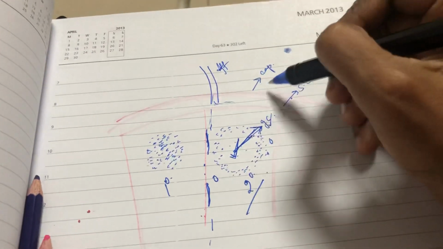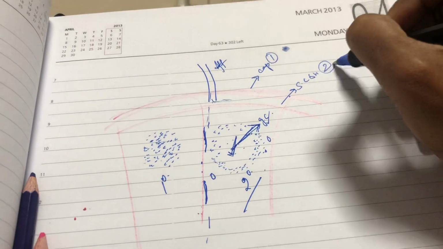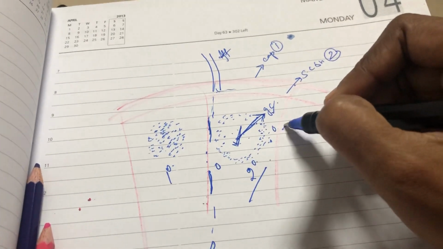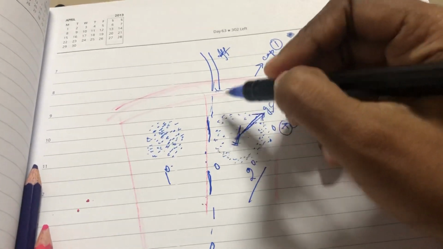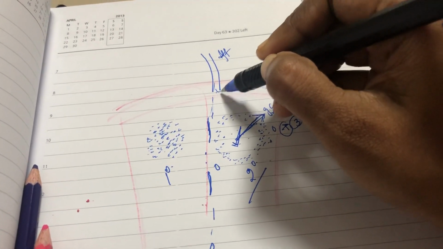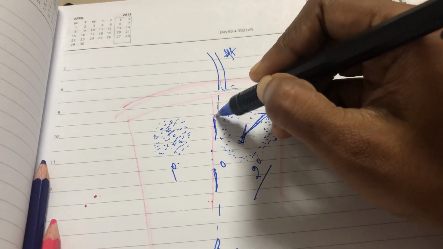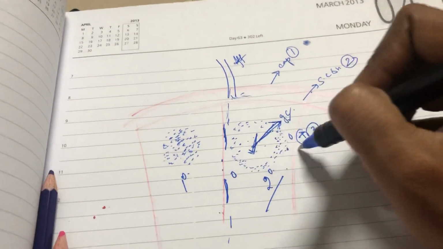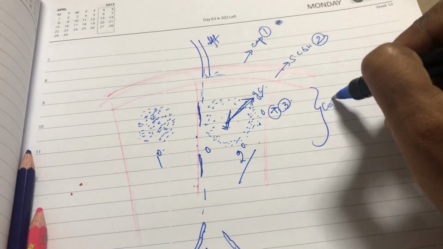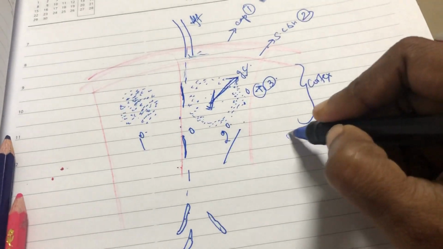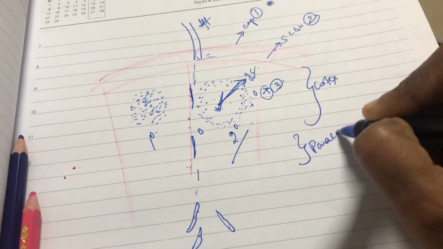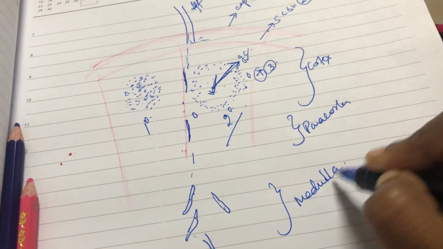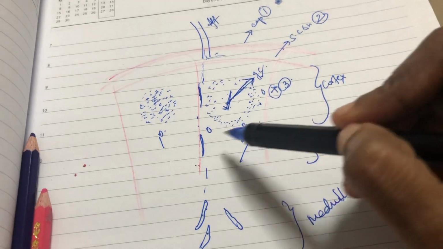So in the exam you will write this: number one, the capsule; number two, the subcapsular sinus; number three, the capsule extension goes inside the lymph node as trabeculae; number four, from the subcapsular sinus the lymph flows into the cortical sinuses as well as the trabecular sinuses, and through that it enters the medullary sinuses. In the cortex, you divide it into the cortex, then this area is called the paracortex, and this area is the medulla. In the medulla you will not have follicles.